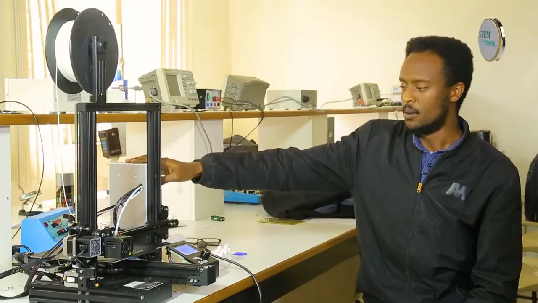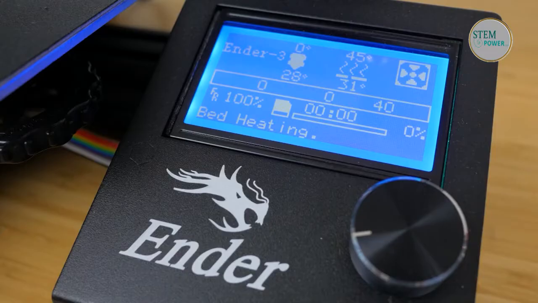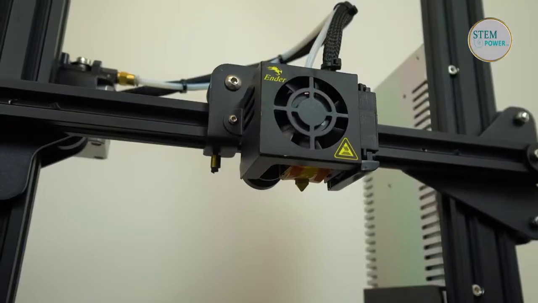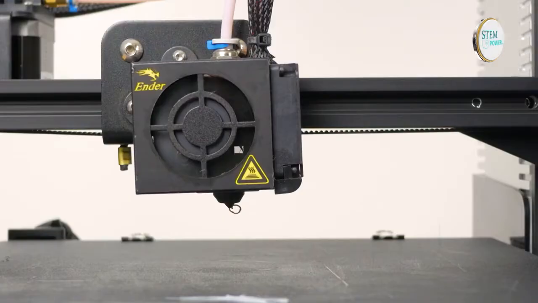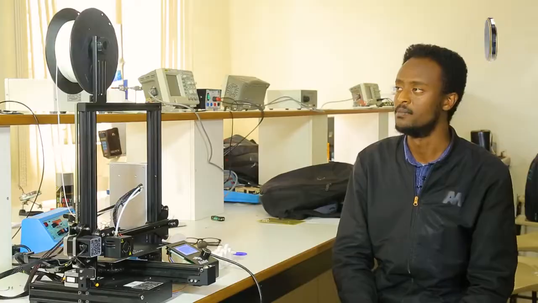It has a power supply unit, a display, power cords and everything. The others are basic electronic components. So the main material that we use for 3D printing purposes is, as I said, the PLA plastic filament.